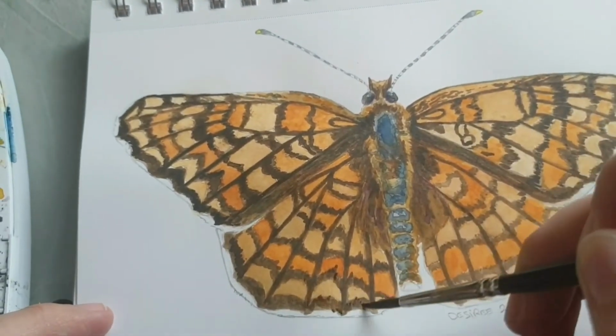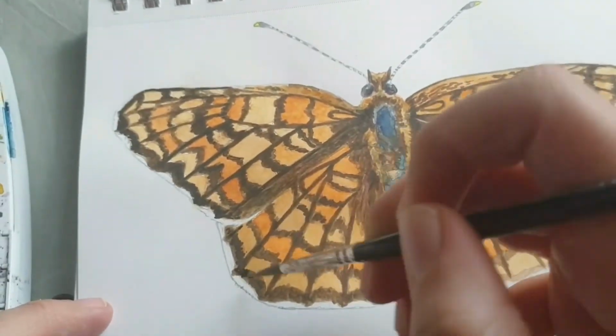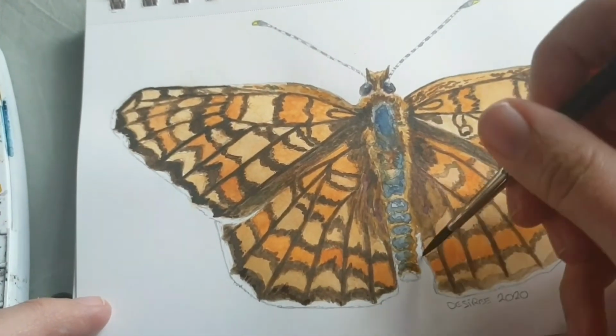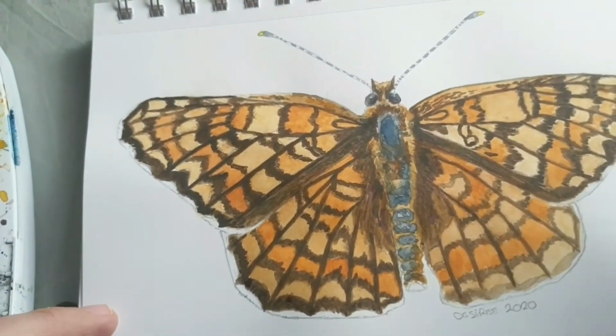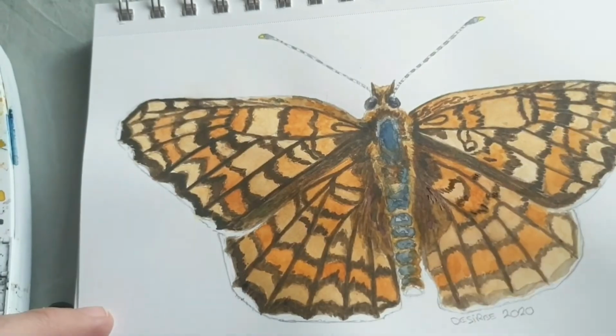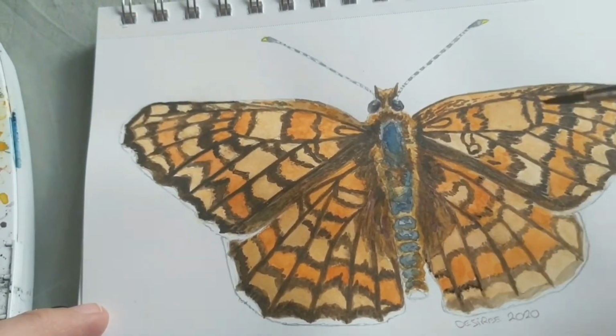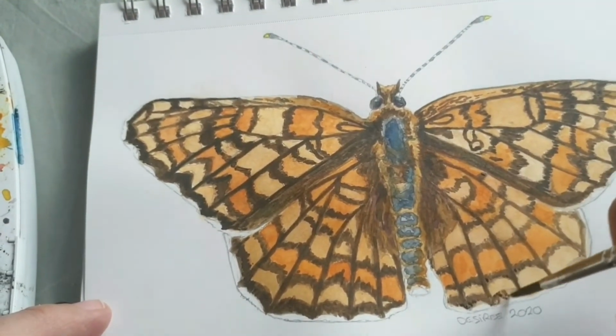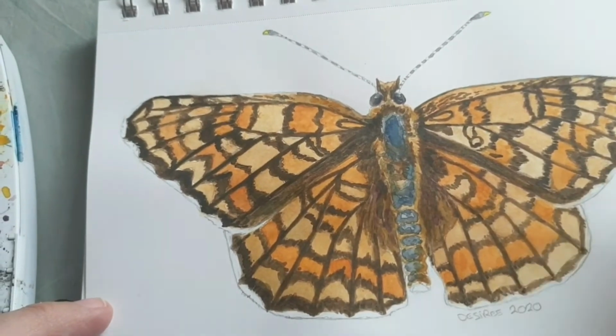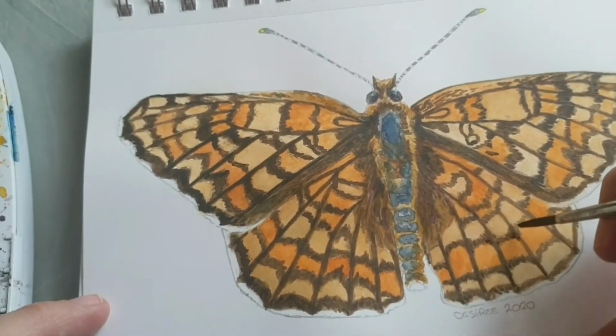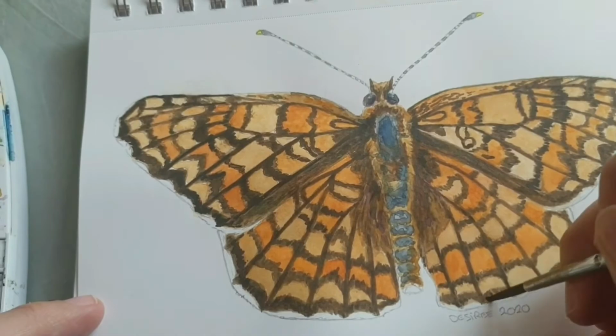However, I plan on scanning this and using it as a print and a sticker, and not really selling the original since it's in my sketchbook and it's not on the most fancy paper. I would really like to try out some more fancy paper like Arches paper, for example.